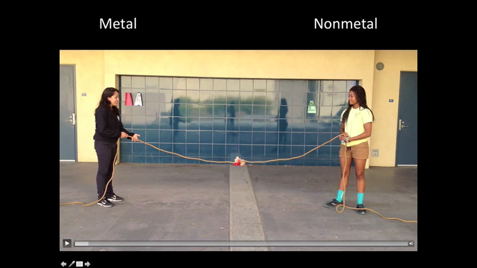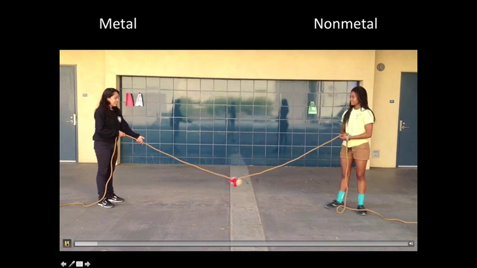On the right, Brie represents a nonmetal. Let's say she's a halogen. So she has 7 valence electrons. She's very attractive, has a high electronegativity for electrons. So a really strong pull on electrons. Let's see what happens when an ionic bond is formed.